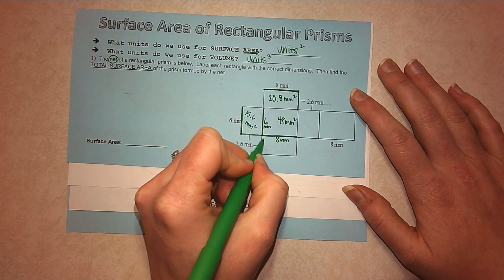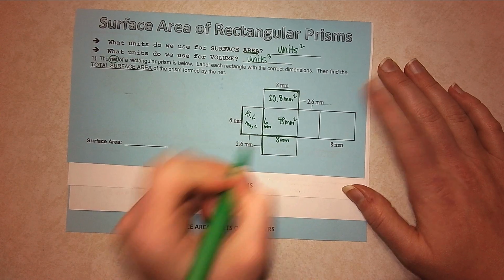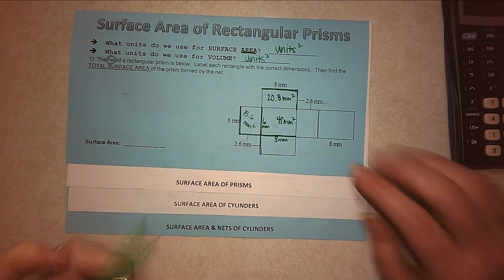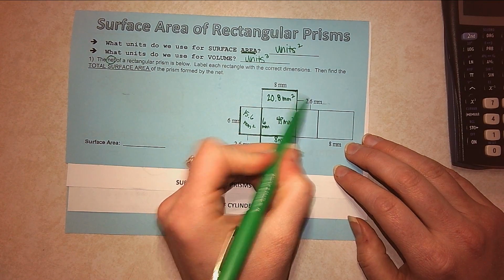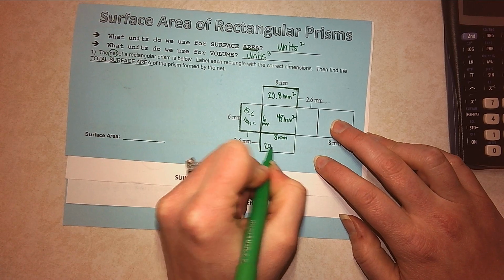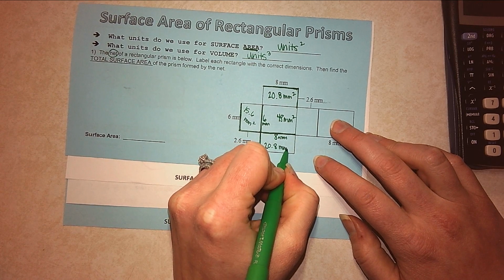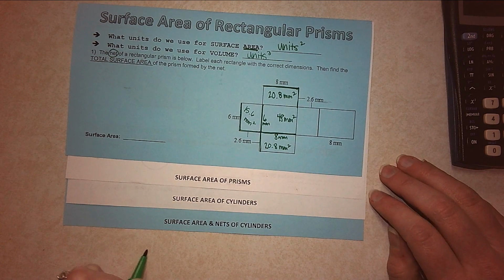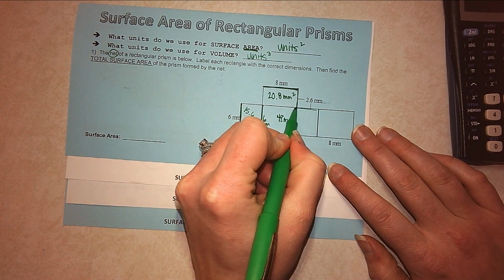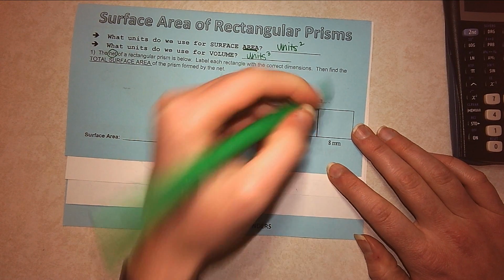Then this bottom rectangle is now labeled with 8 and 2 6/10. And up here we already said that 8 times 2 6/10 was 20 8/10 millimeters squared. So I'm going to label that box there. This box right here, we've got one side labeled 2 6/10 millimeters.